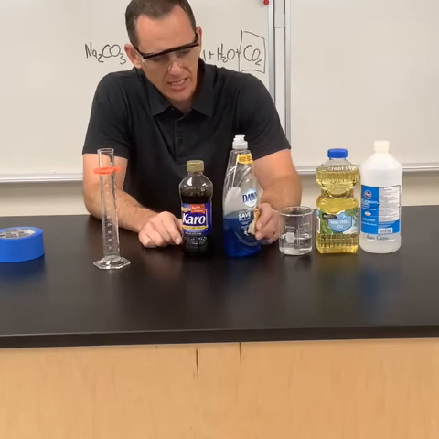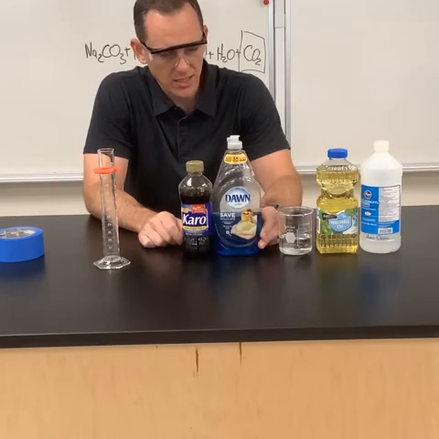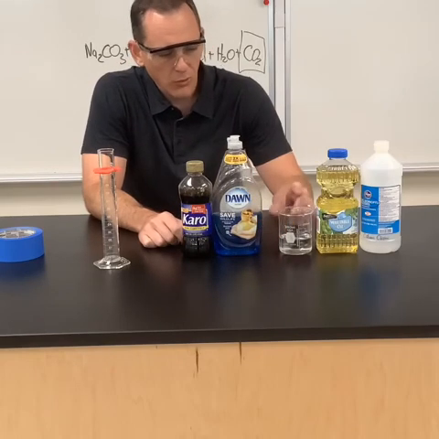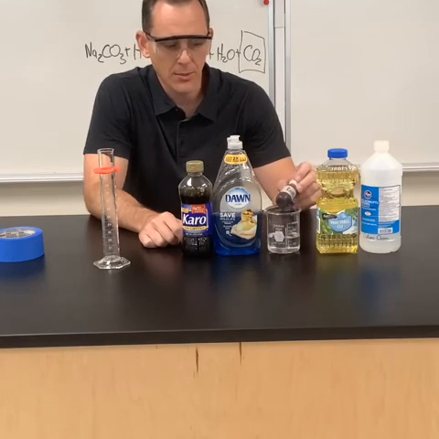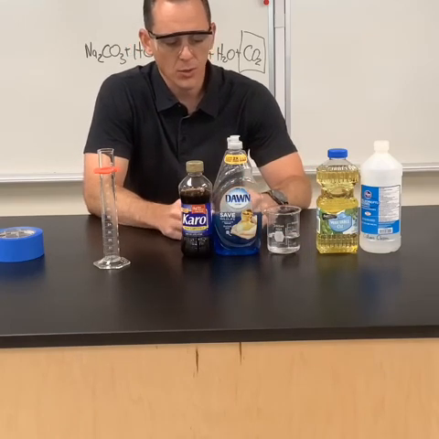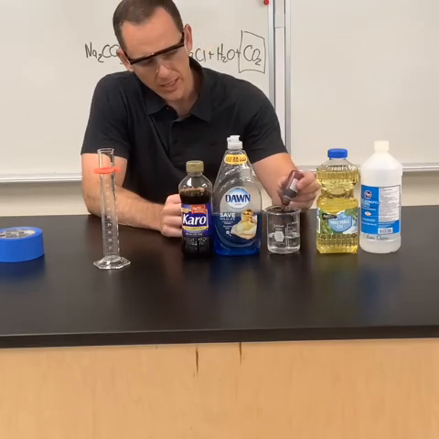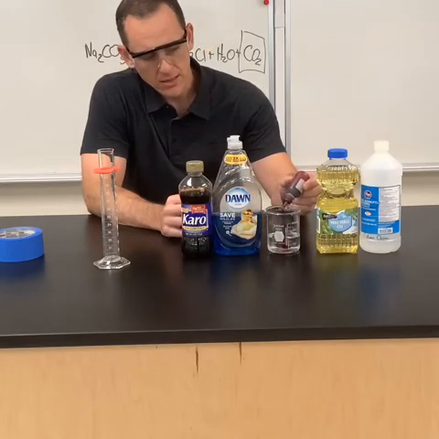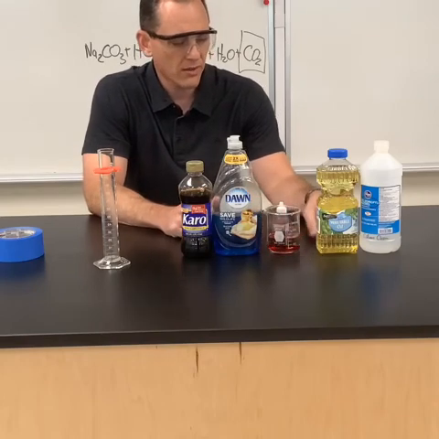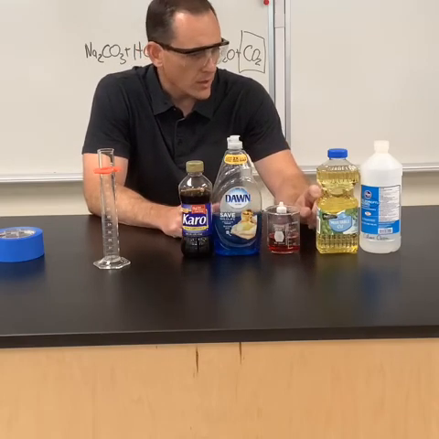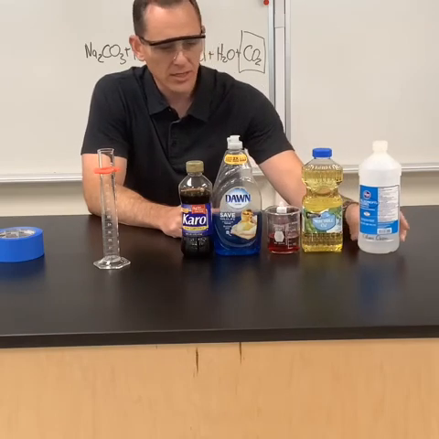Next, we should have had the dish soap. So I've got the Dawn dish soap here. And then we have water. Now, water is clear. It's a little hard to see, so I'm going to go ahead and put a drop or 2 of red food coloring in it. Next, we should have the oil, the vegetable oil, and then finally the rubbing alcohol.